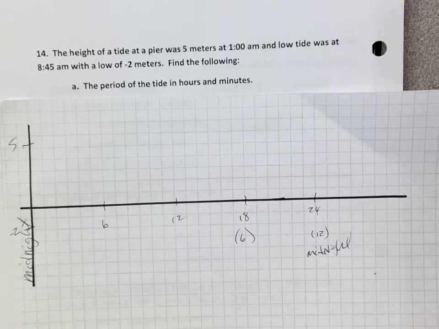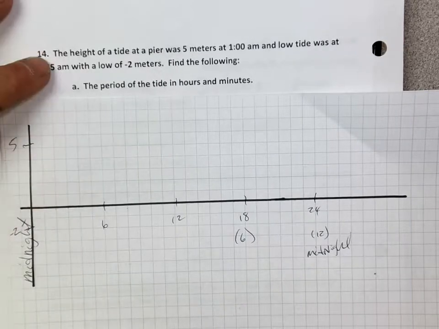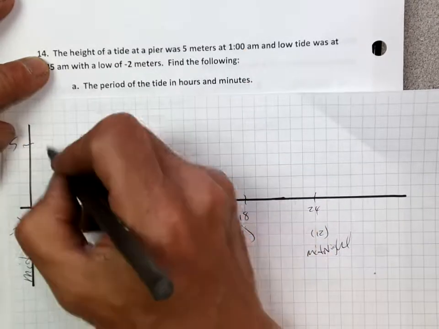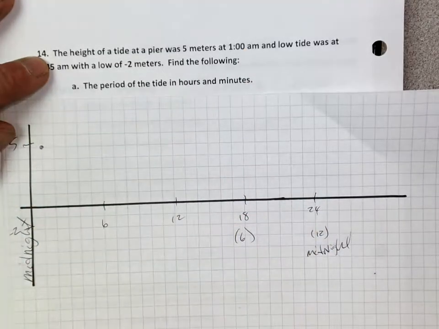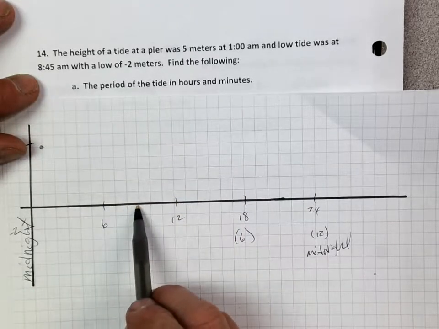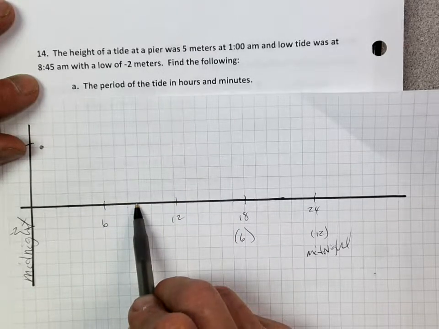So the height of tide was 5 meters at 1 o'clock a.m. So let's go 1 o'clock there, okay? And the low tide was 8:45, which is about there at -2, okay?